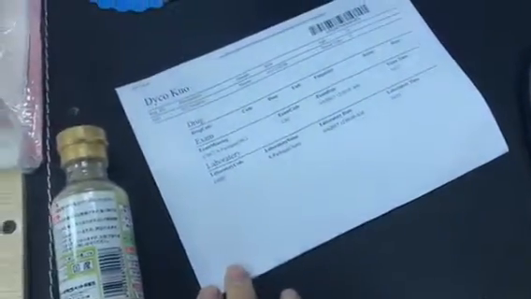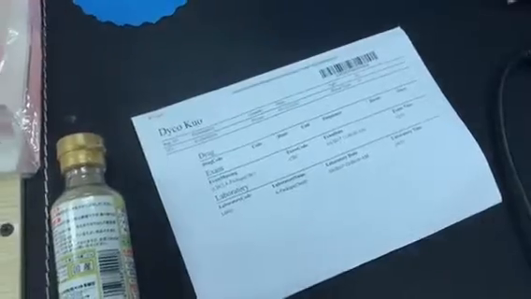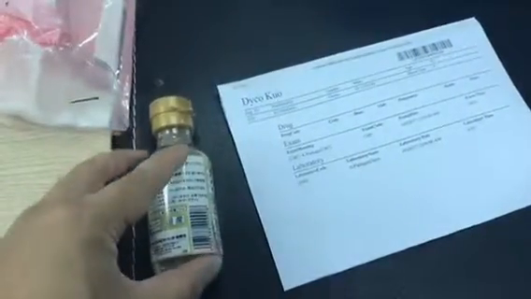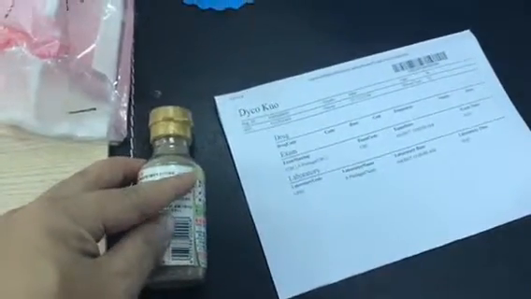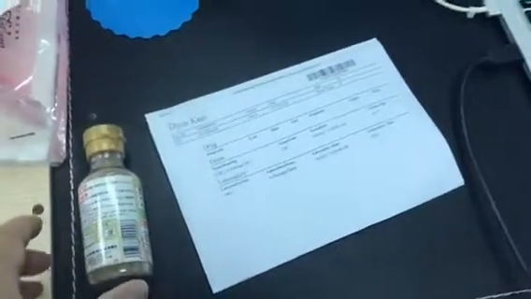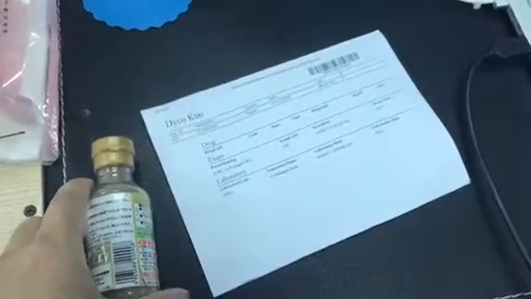This is the order sheet for the test. So actually a patient will bring this to the laboratory, and if it's a blood test, they will get a tube of blood. So actually on the tube they also print out a serial number for the tube. And after that this tube will be sent to the lab for processing.